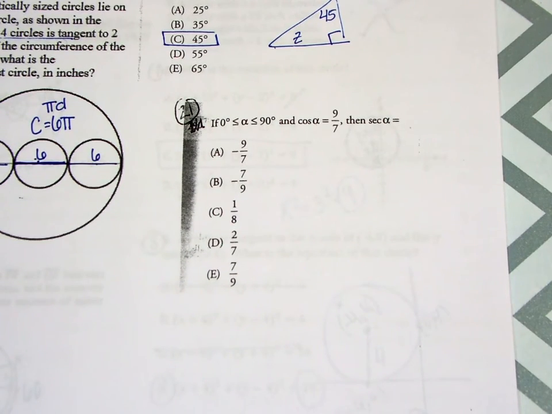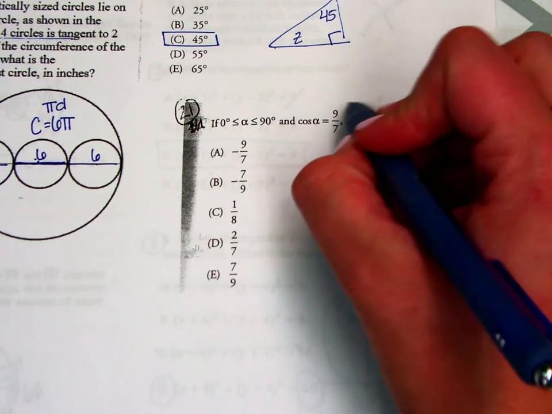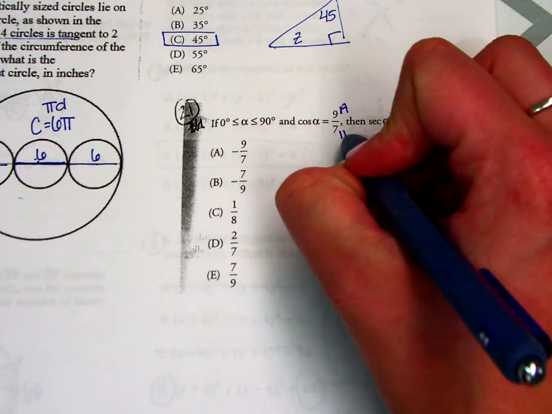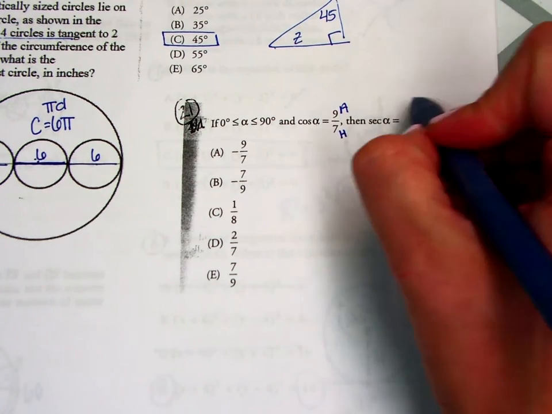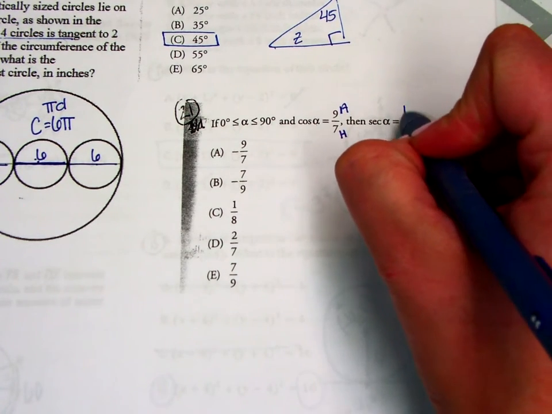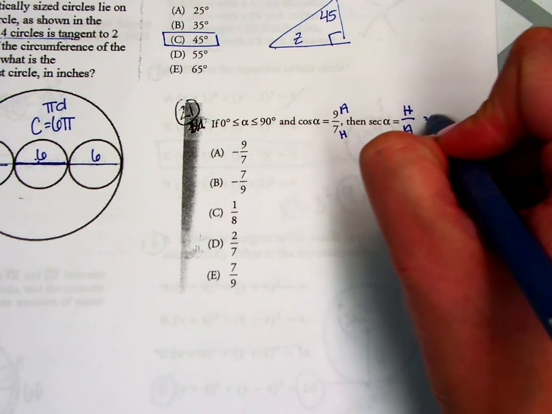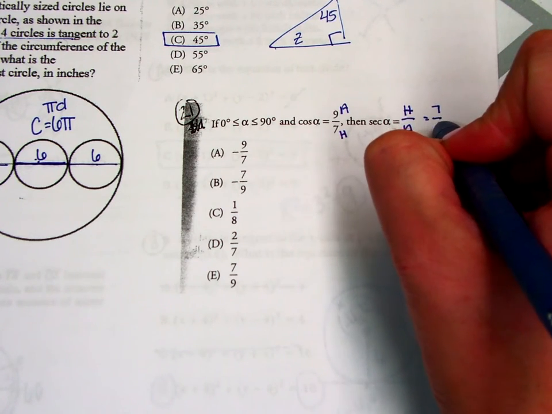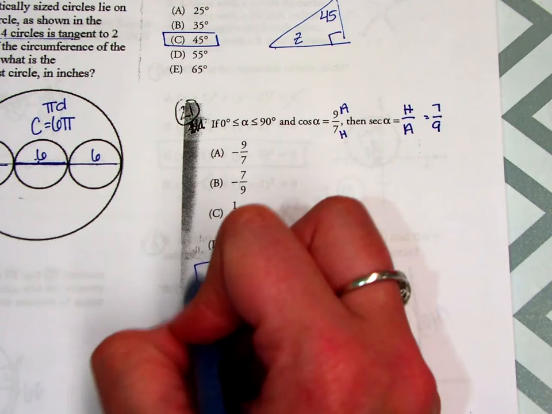And last one, number 21, alpha. What is the cosine of alpha? It's 9 over 7. So remember, cosine is A over H. We're looking for the secant. Secant is the opposite of cosine, so that is H over A, which is 7 over 9. Option E.